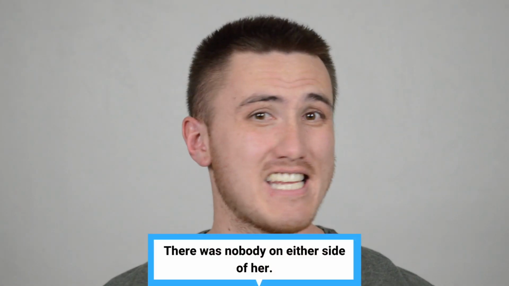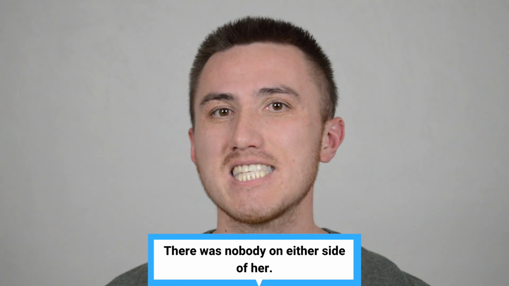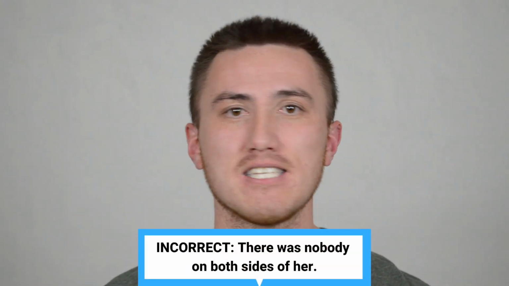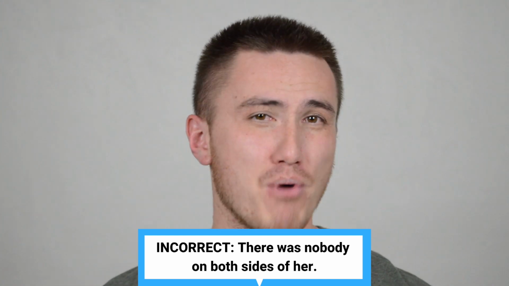Let me show you an example of this. There was nobody on either side of her. In this sentence, I need to use the word either. It would be incorrect to say, "There was nobody on both sides of her." In this type of negative sentence, we use either.